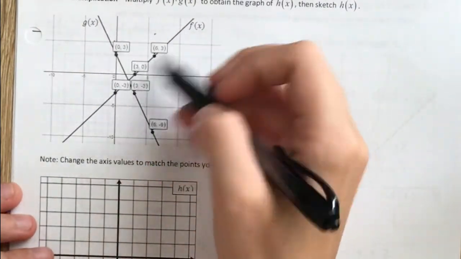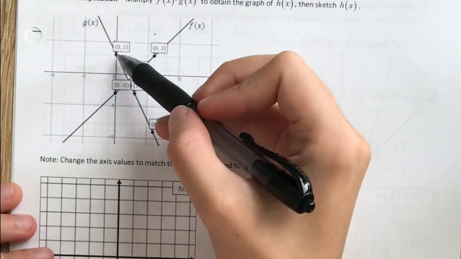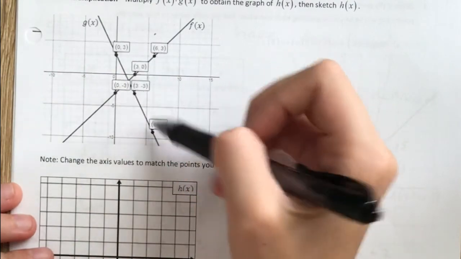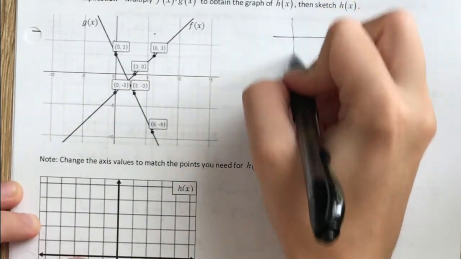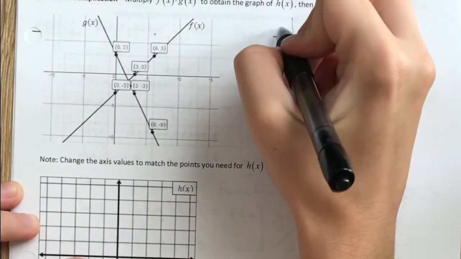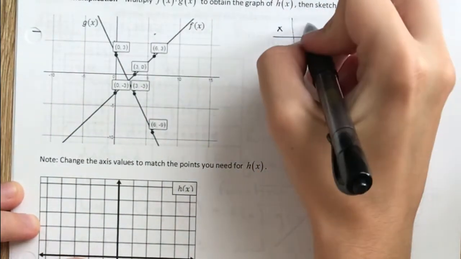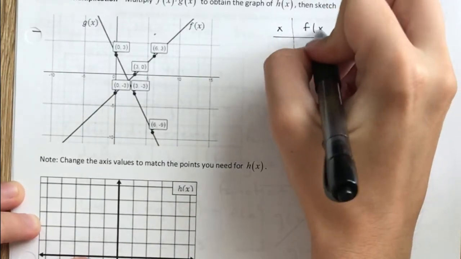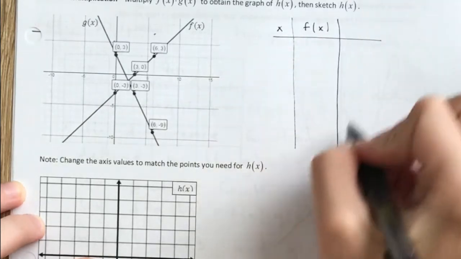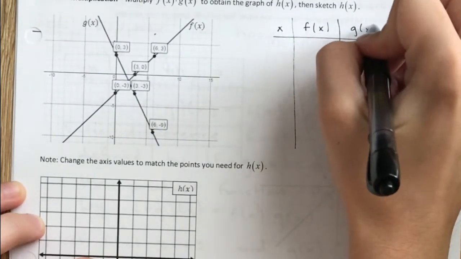Okay, so let's say we're looking at this guy. We have all the points given to us. Let's go ahead and make a table. We have x, f, and g.